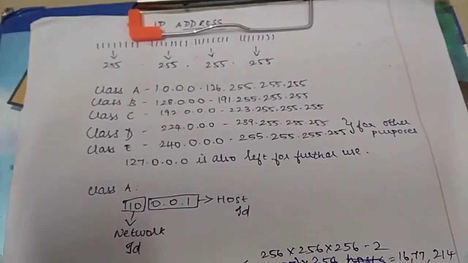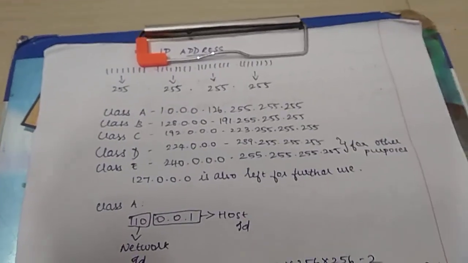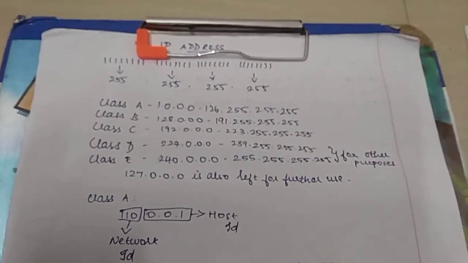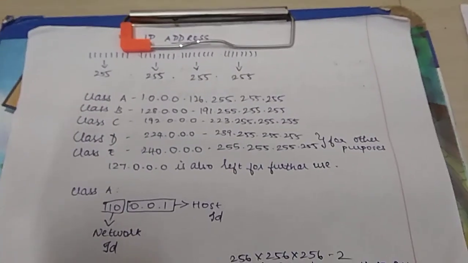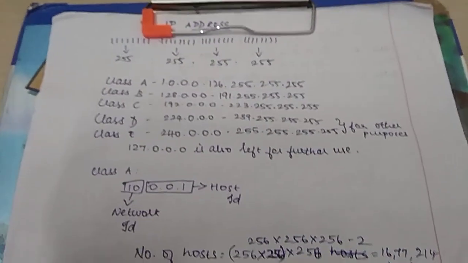Everyone, today we are going to discuss IP addresses. Every machine needs a unique identity to communicate with other devices. So they brought up a numerical system to identify every machine. This is called an IP address.